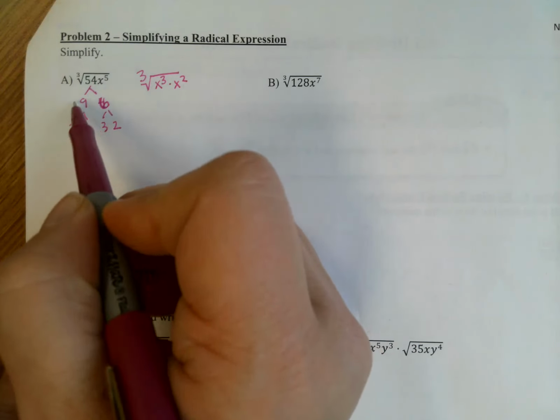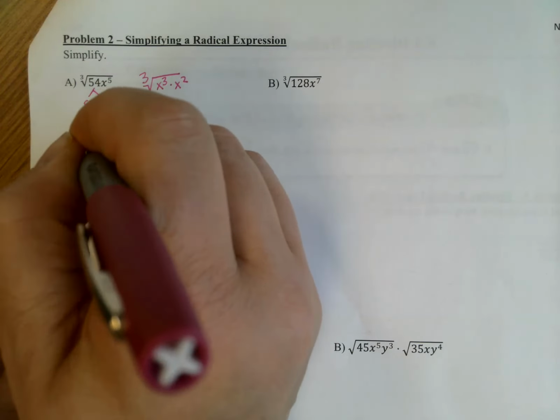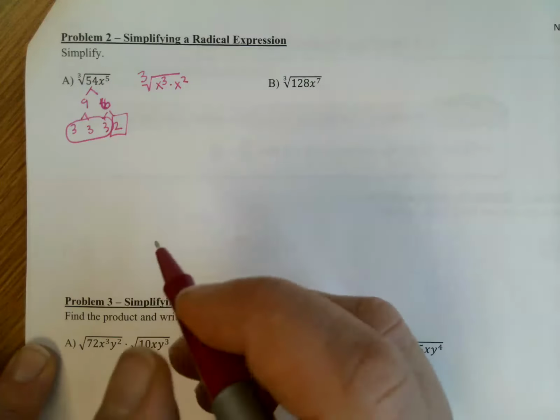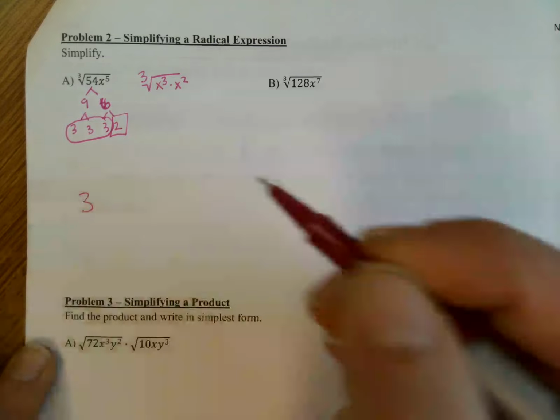So now look at my number. I have a group of 3 threes, and this 2 is left underneath. So I can take out one 3.